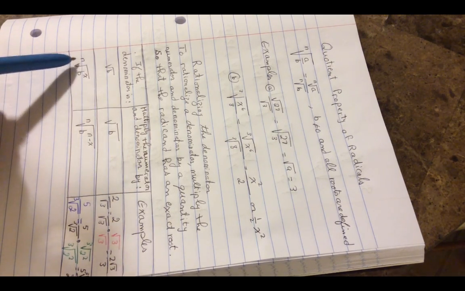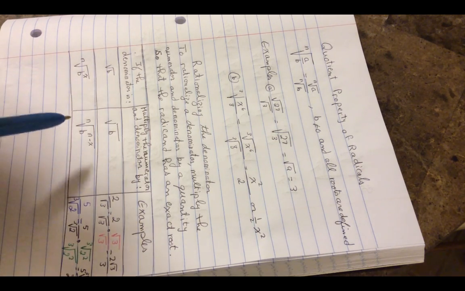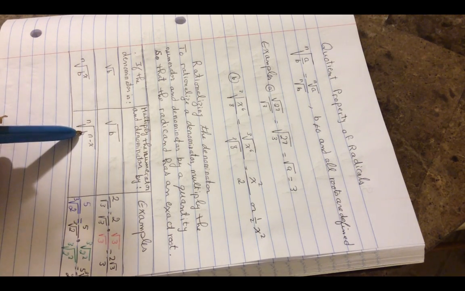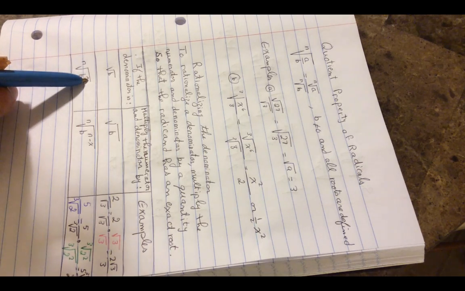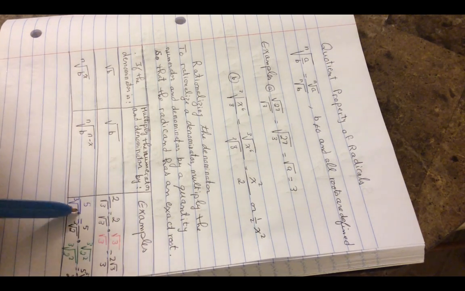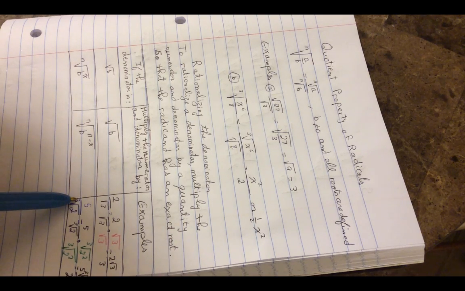If the denominator is nth root of b power x, you multiply both numerator and denominator by the nth root of b raised to the power n minus x. We're going to see why. Say you have 5 over cubic root of 2. This 2 is 2 power 1. I want to make it 2 power 3, so I can divide that 3 by 3.